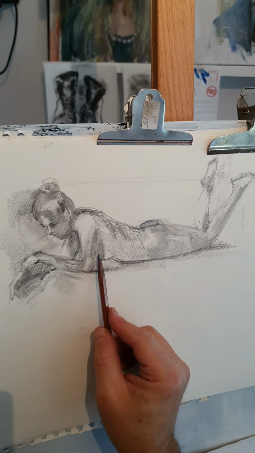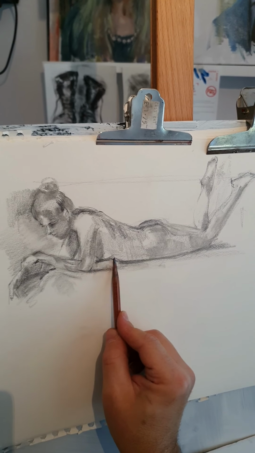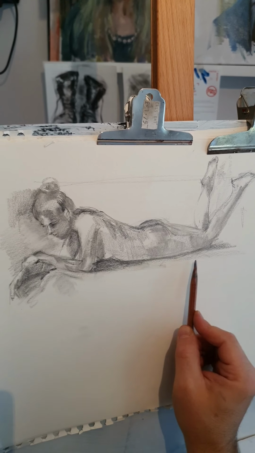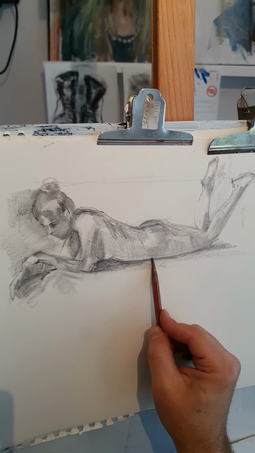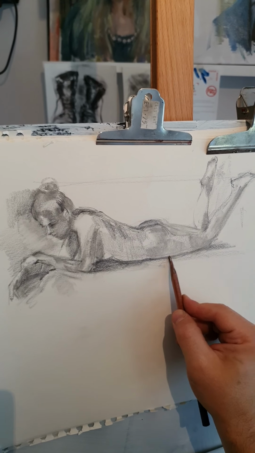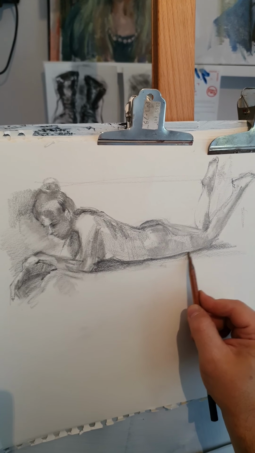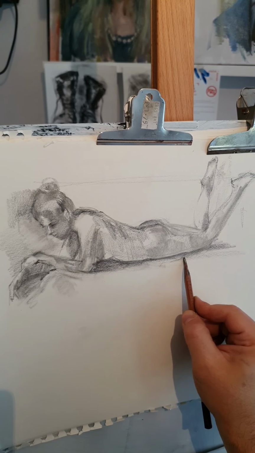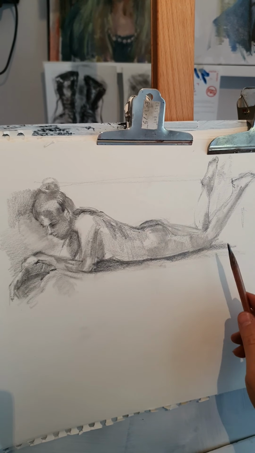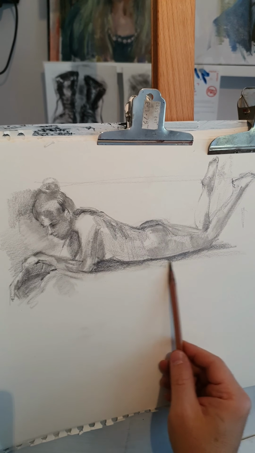With charcoal, it's more of an immediate medium. I like both mediums, if you want to ask me. They all have their different properties, different approaches, different textures, if you wish.